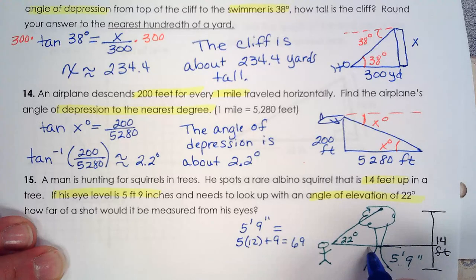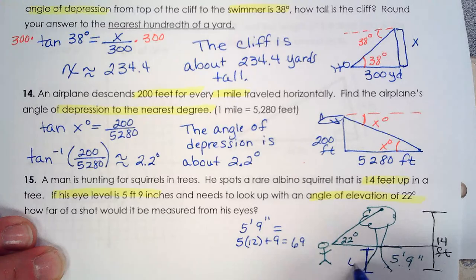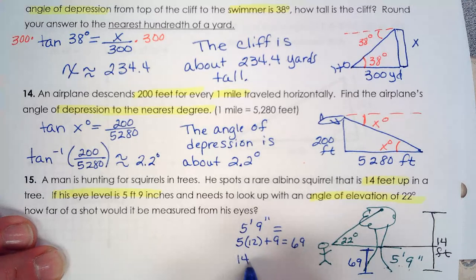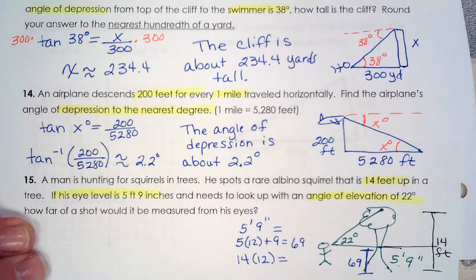So from here to here is 69. 14 feet. 14 times 12 is equal to 168.